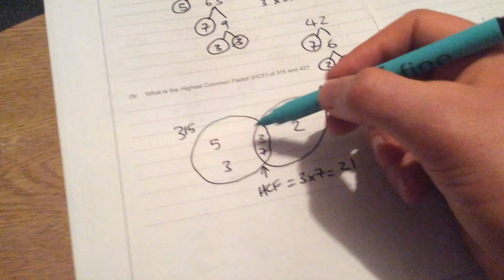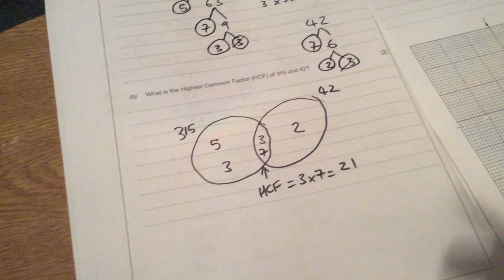Now you can work that out off the top of your head if you want, by writing down all the factors of 315 and all the factors of 42. You can do it that way. It's totally up to you.